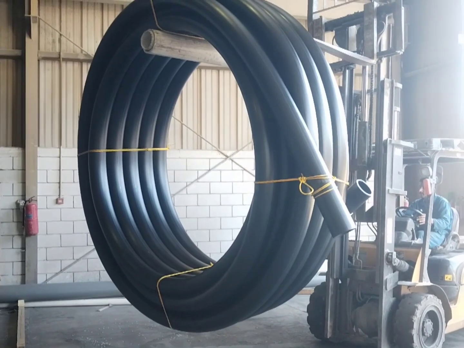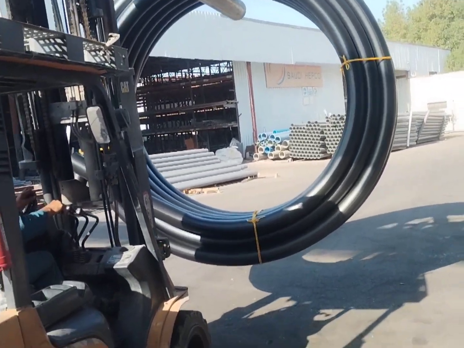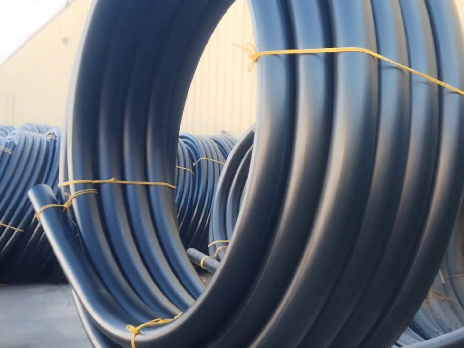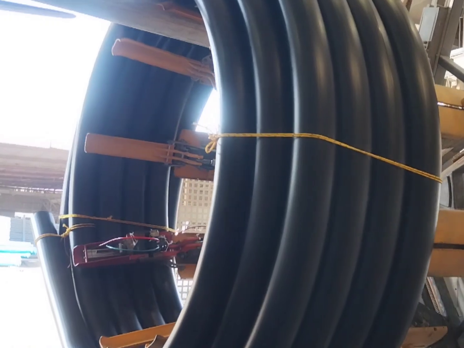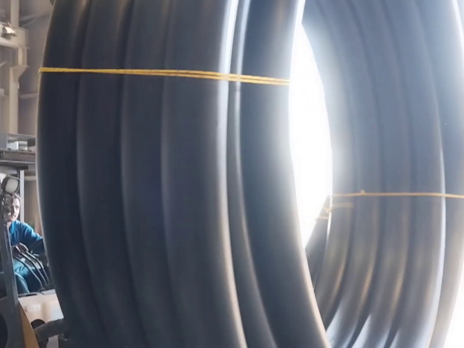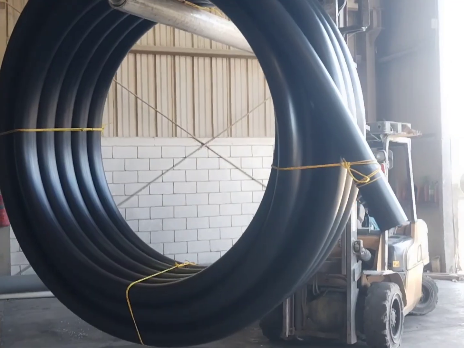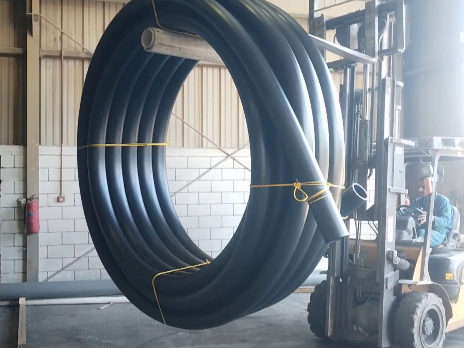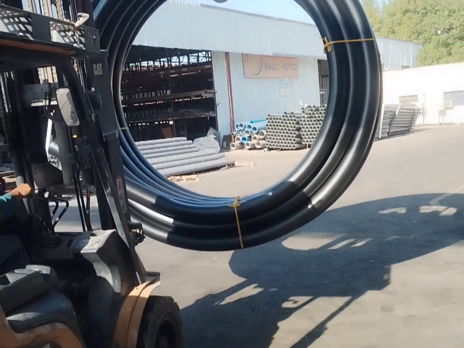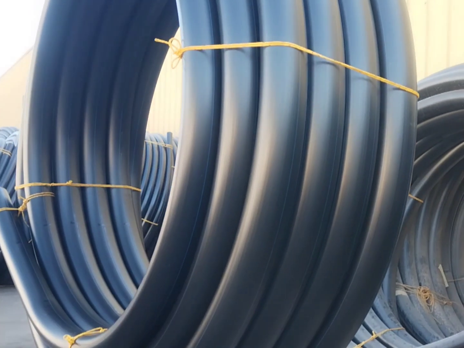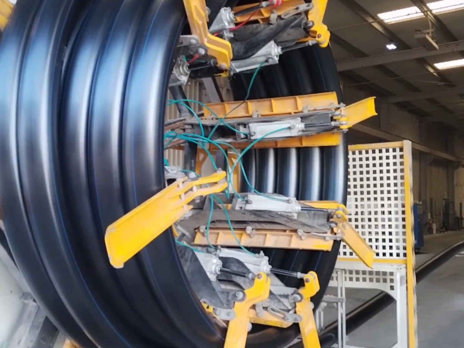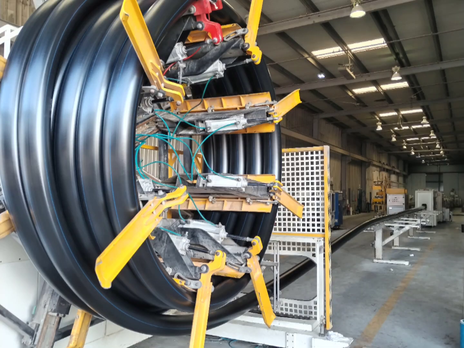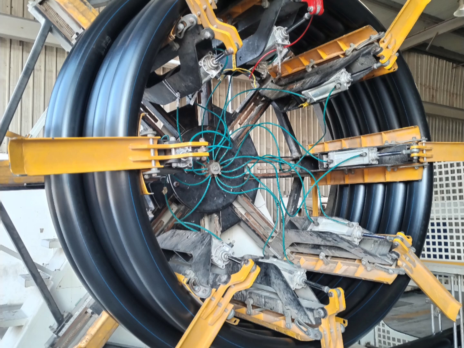Well-maintained machines reduce the risk of defects caused by mechanical failures. Calibration. Periodically calibrate sensors and monitoring systems to ensure accurate readings during production. 7. Consider pipe design adjustments. Wall thickness. Ensure the HDPE pipes have adequate wall thickness for their intended application. Thicker walls can resist deformation better, reducing the risk of round defects. Additives and modifiers. In some cases, consider using additives or modifiers to improve the flexibility or strength of HDPE, which can help minimize defects during coiling.